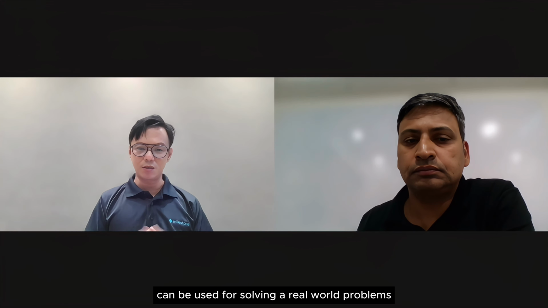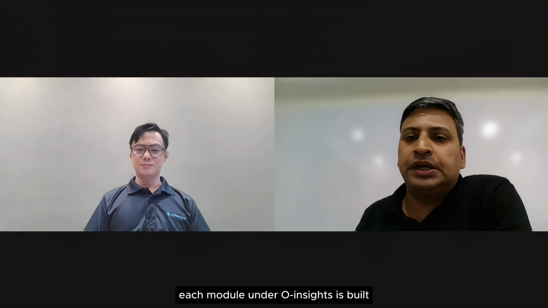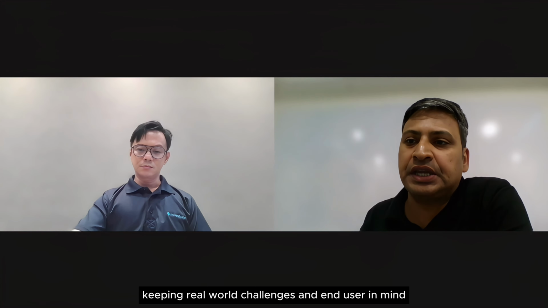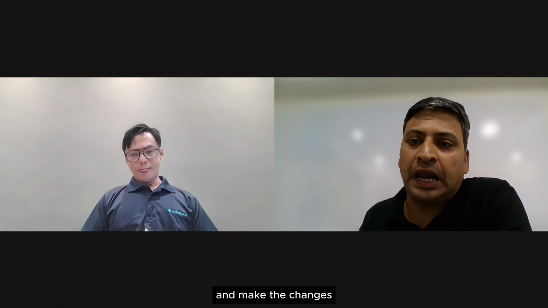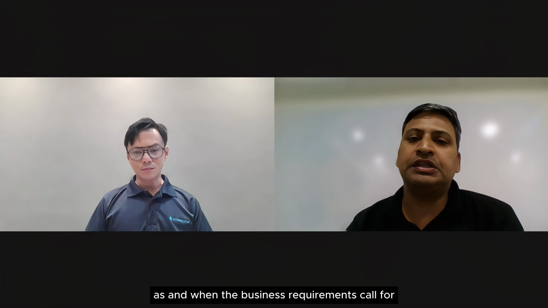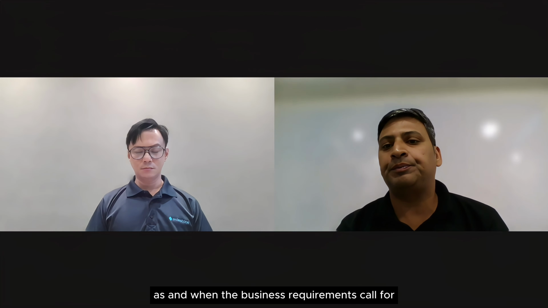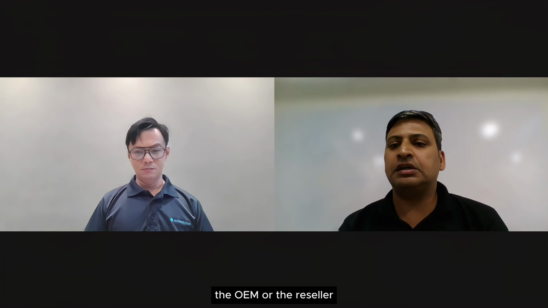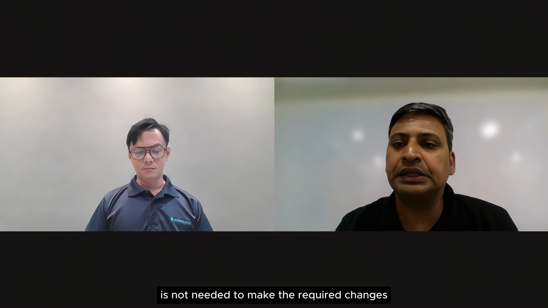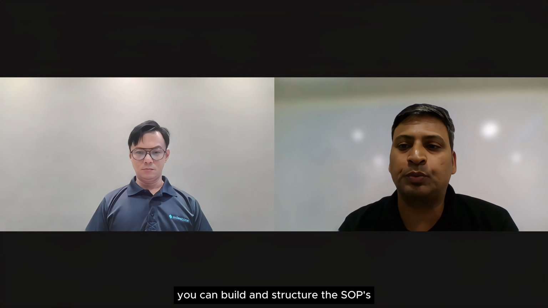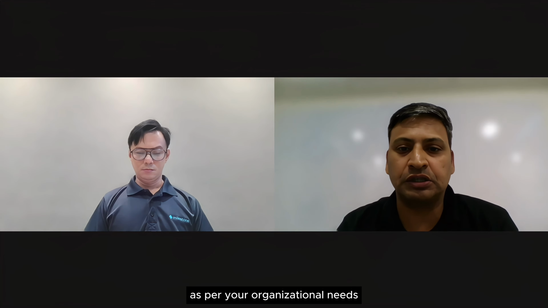Can you give us a couple of examples on how these workflows can be used for solving real-world problems? Sure, Daniel. Each module under O Insights is built keeping real world challenges and the end user in mind. The end user has the power to configure and make changes as and when the business requirements call for. The OEM or the reseller is not needed to make the required changes. With Command Center, you can build and structure the SOPs as per your organizational needs.